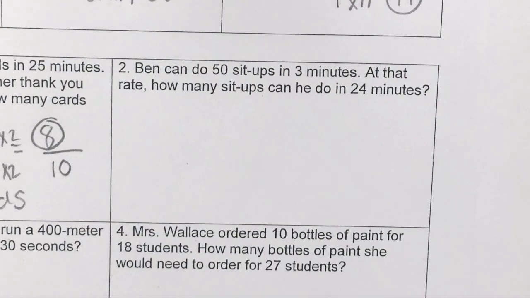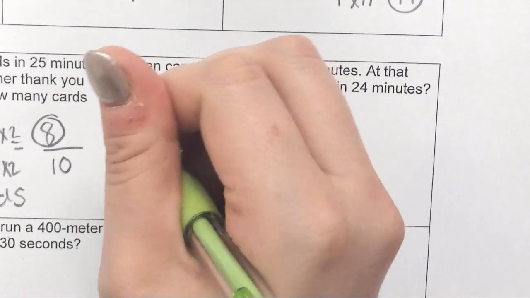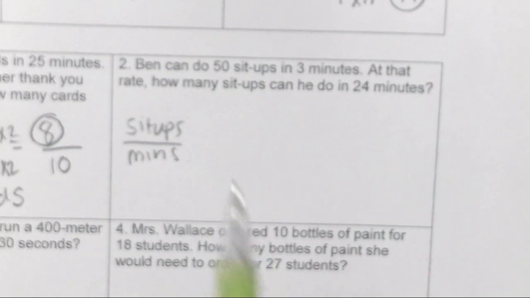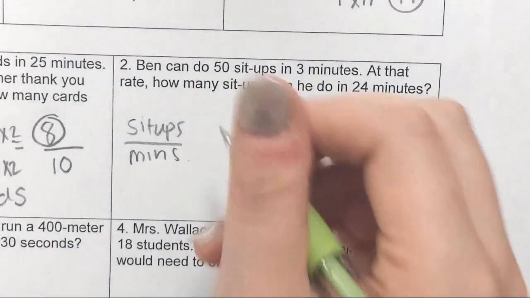Number 2. Ben can do 50 sit-ups in 3 minutes. At this rate, how many sit-ups can he do in 24 minutes? All right, so the rate that is given to me is sit-ups to minutes, 50 to 3. So I'm going to do sit-ups over minutes. So all my fractions that I write here have to be sit-ups over minutes. So the given rate was 50 over 3, so we're going to write 50 over 3.